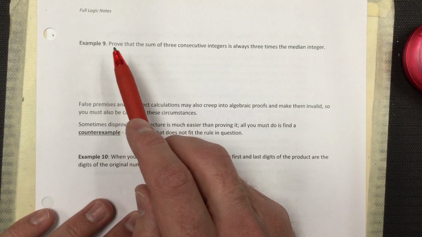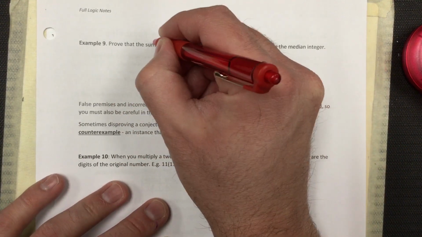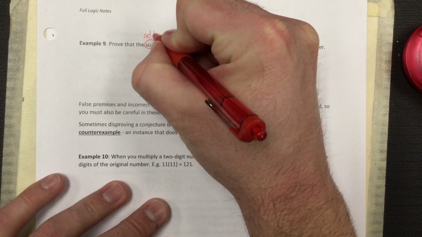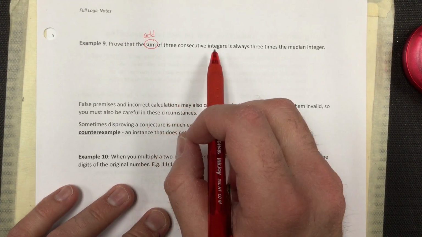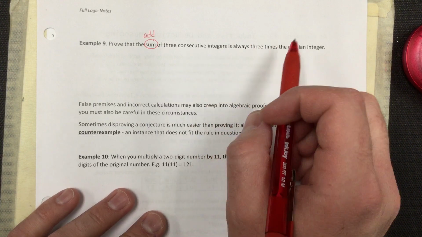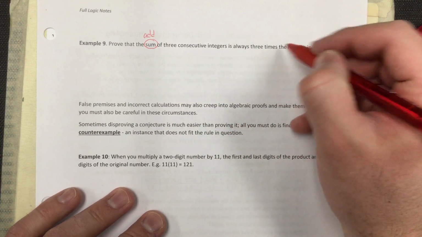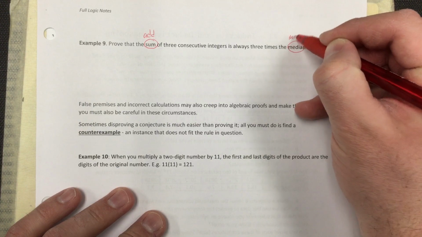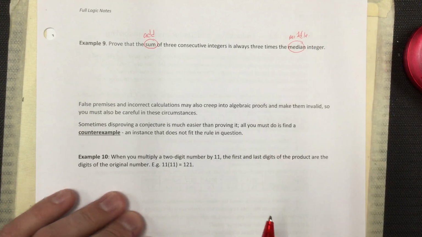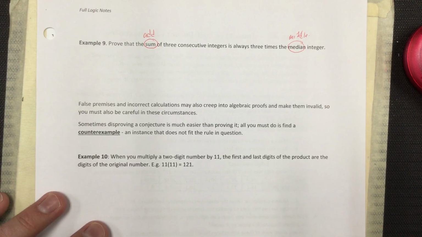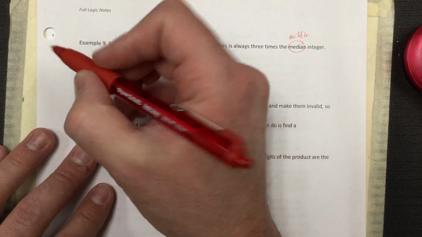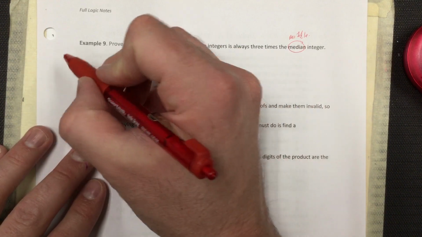So example number 9 says that we want to prove that the sum, remember sum means to add, so we're adding three numbers. The sum of three consecutive integers is always 3 times the middle one, the median. Remember, this is the middle one. So 3 consecutive integers, we want to prove that the sum of those 3 is the same as 3 times the median one.